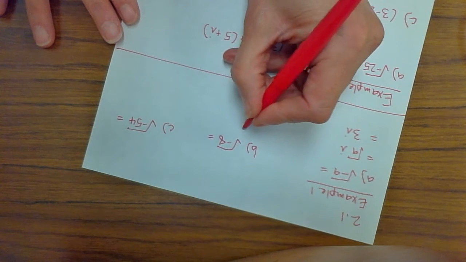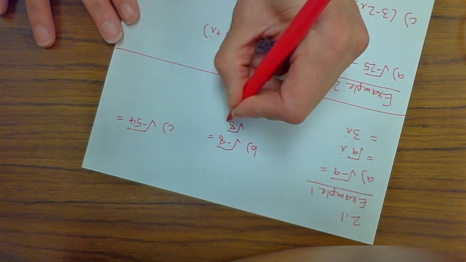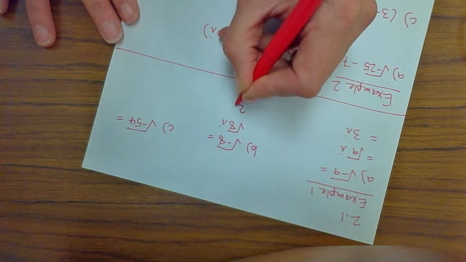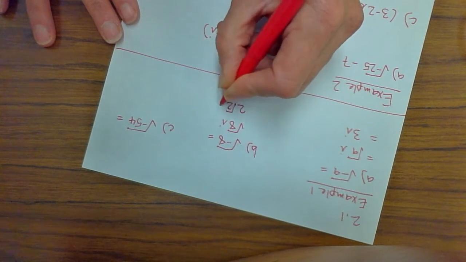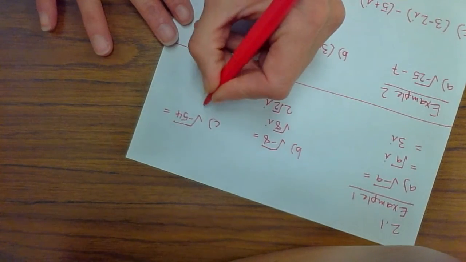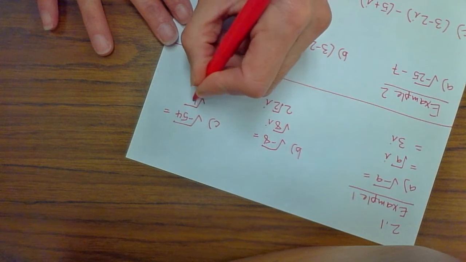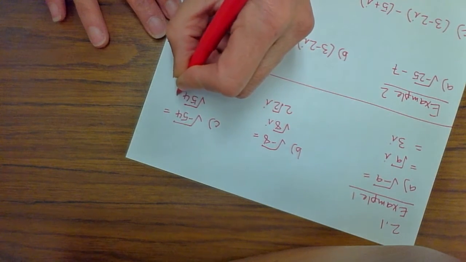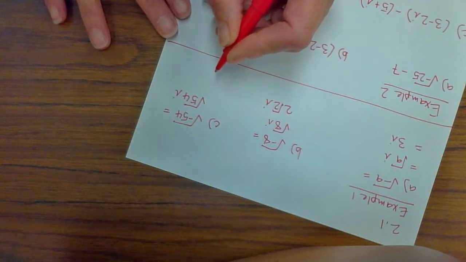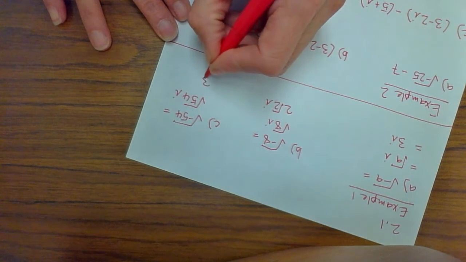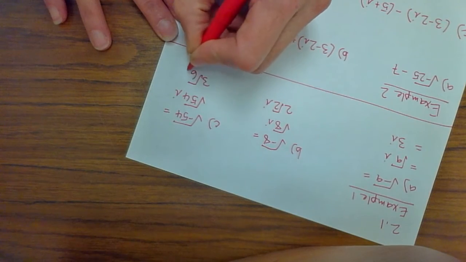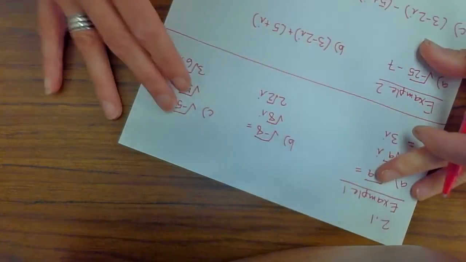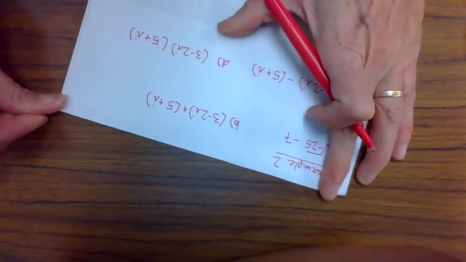So this is root 8i, which is 2 root 2i. And this last one is root 54i. And root 54 is 9 times 6, so it's 3 root 6i. Okay, next one, example 2, some arithmetic with complex numbers.